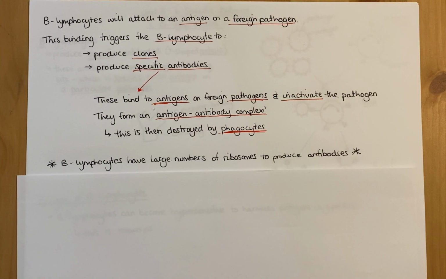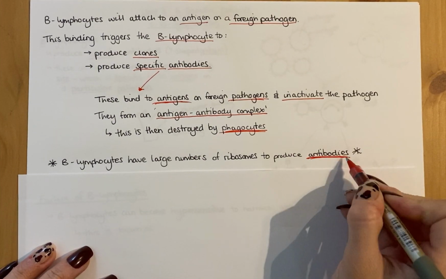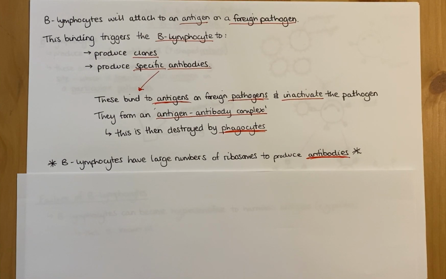Again, as a reminder, B lymphocytes have large numbers of ribosomes to produce those antibodies because these antibodies are proteins. And they would have a large number of mitochondria to produce energy to be able to do that. And then they would have DNA or genes in the nucleus that would control or code for the production of those antibody proteins.